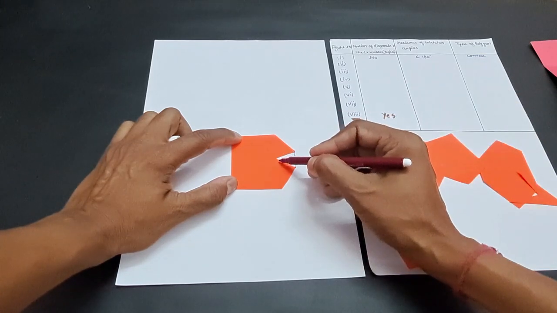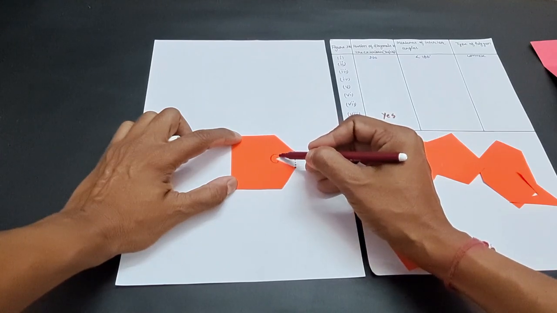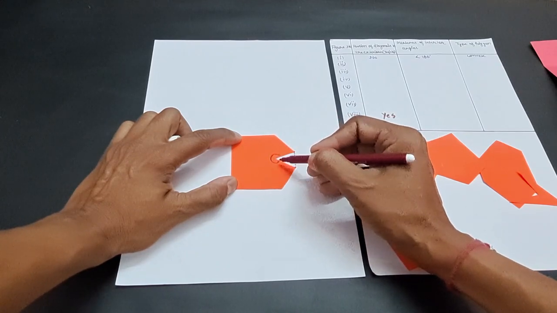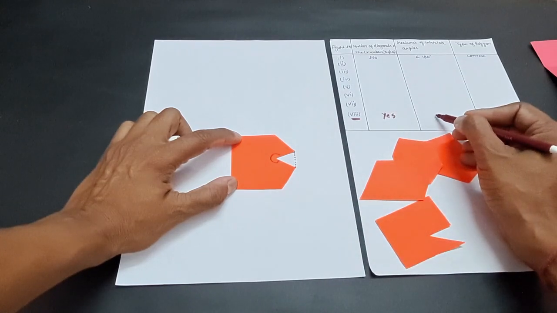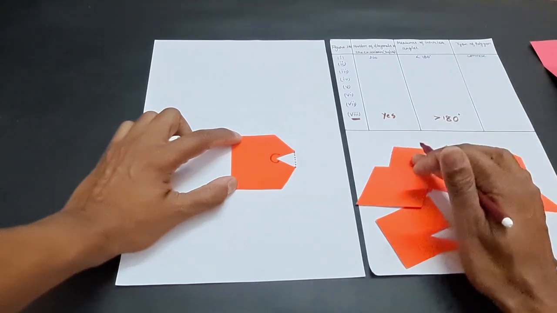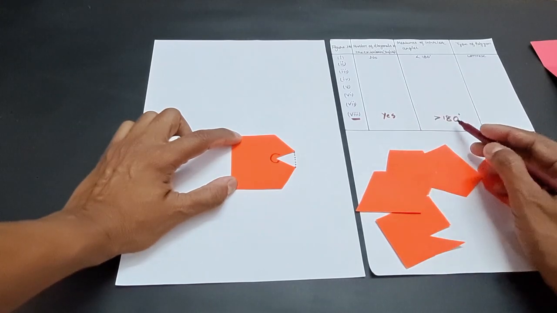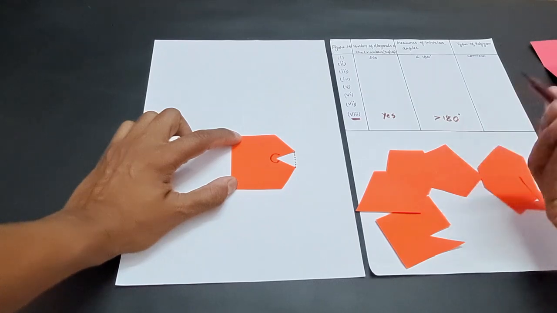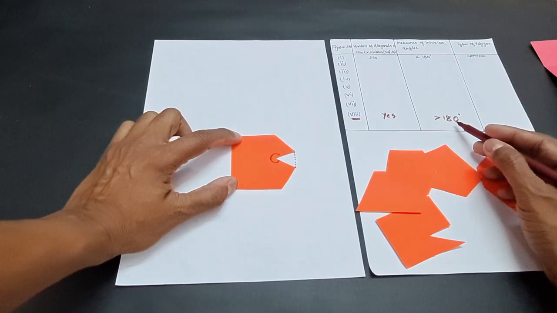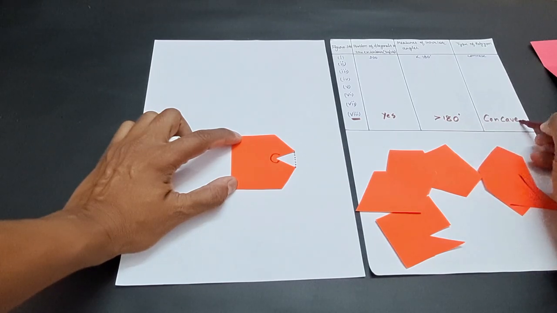And you can measure all the interior angles of the polygon, and one of these interior angles, this one in this case, will be greater than 180 degrees. Now whenever you have some portion of the diagonal lying outside the polygon and one or two of the angles greater than 180 degrees, then that particular polygon is a concave polygon.